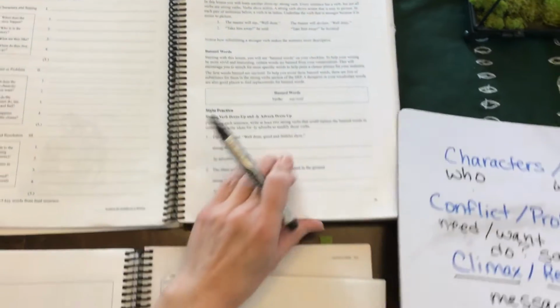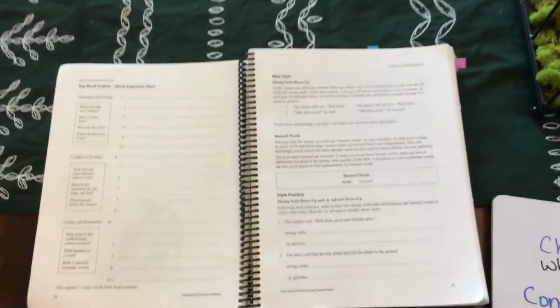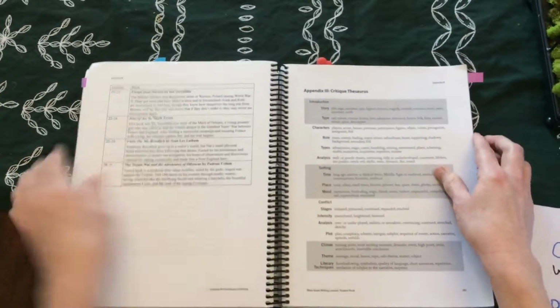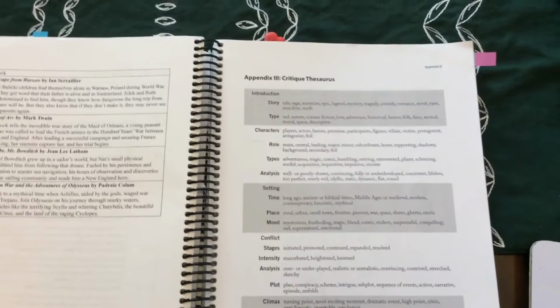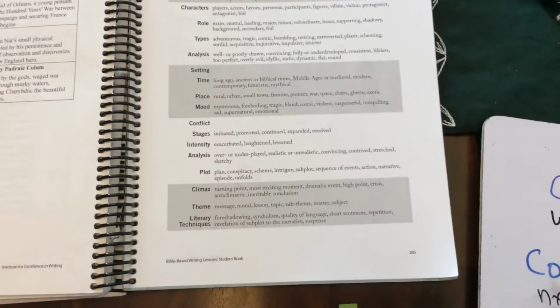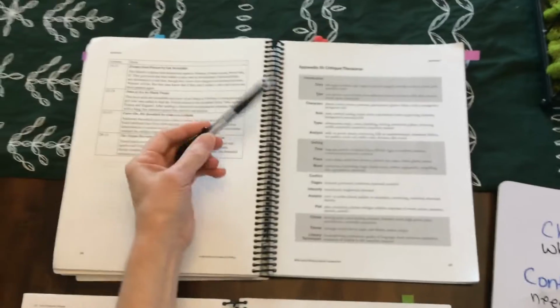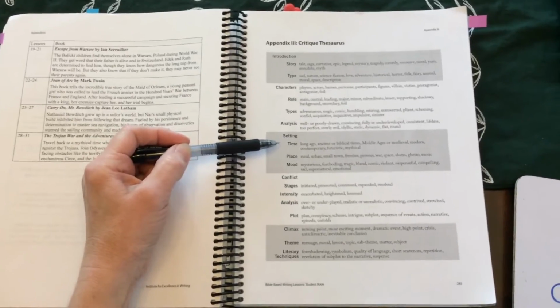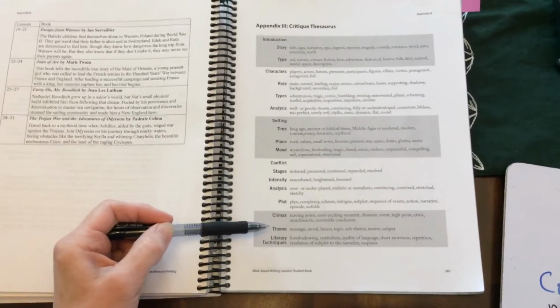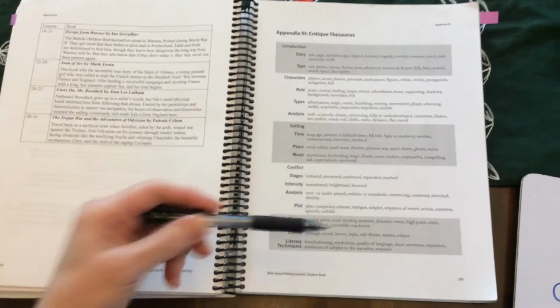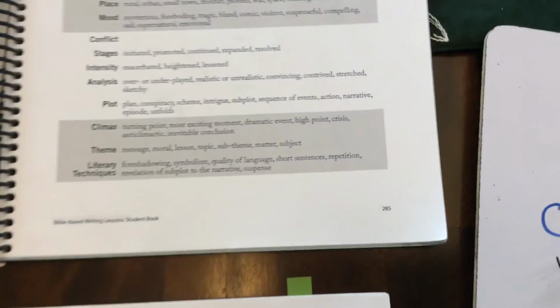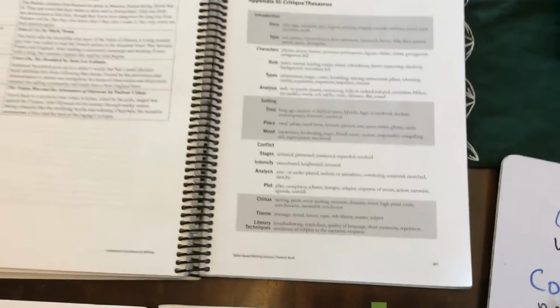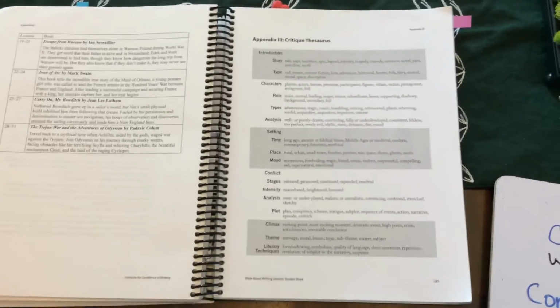Now I want you to make sure that you turn to the appendix in your book, which is the Critique Thesaurus. I want you to be using these words. We're not going to be using the introduction right now, but we see our characters and our setting, our conflict and our climax. I want you to be using some of these words. You don't have to use all of them, just use some. So make sure you turn to that. That is in the back of your book.